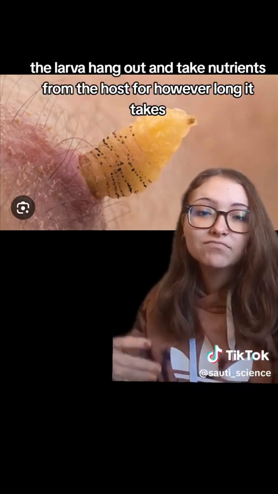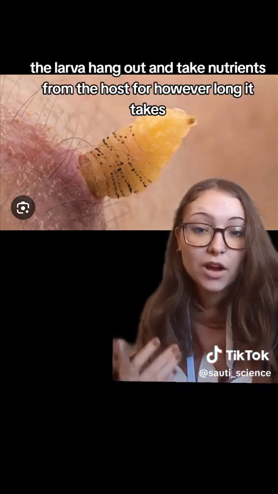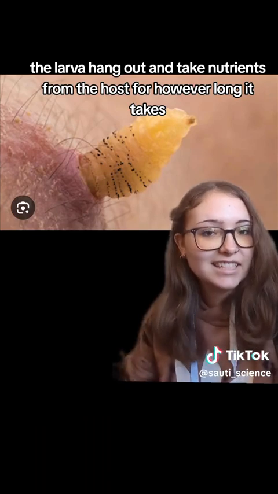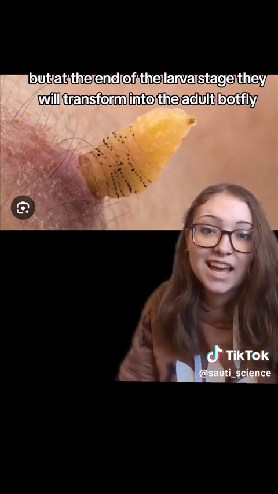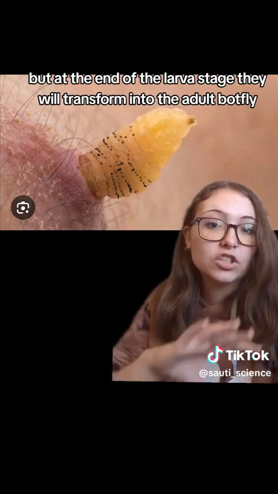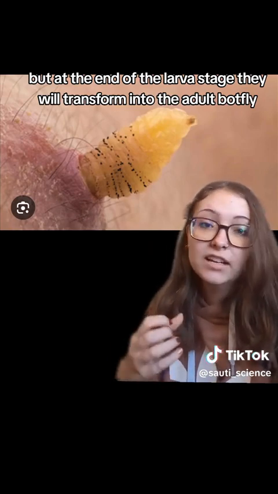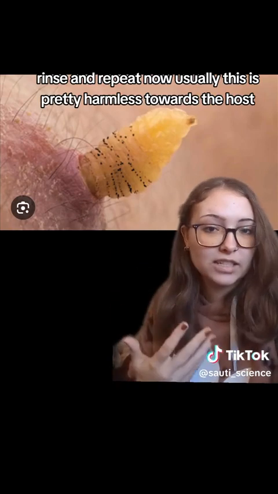So the larvae hang out and take nutrients from the host for however long it takes. Again, it varies between species, but at the end of the larval stage, they will transform into the adult botfly, detach, fly away, rinse and repeat.